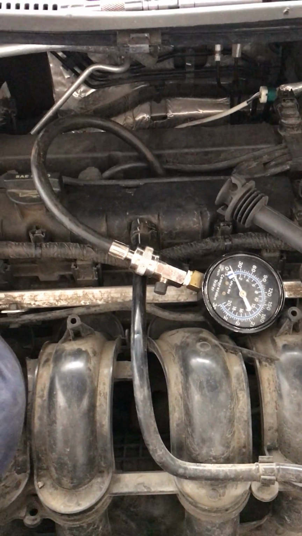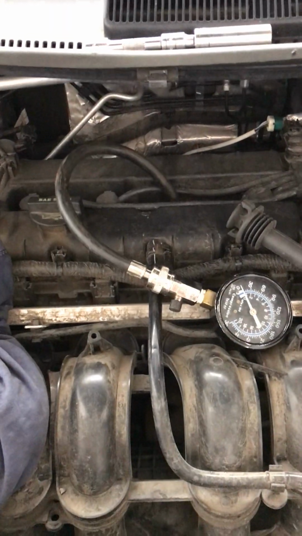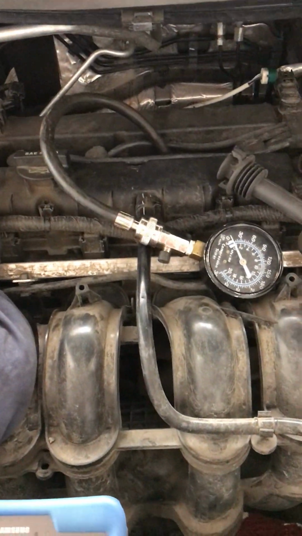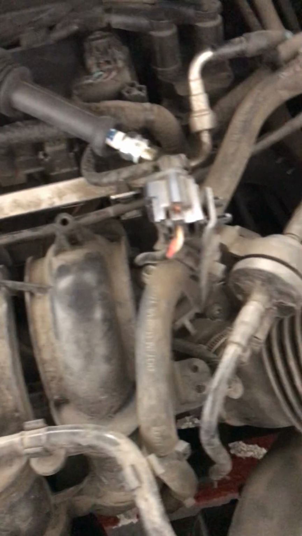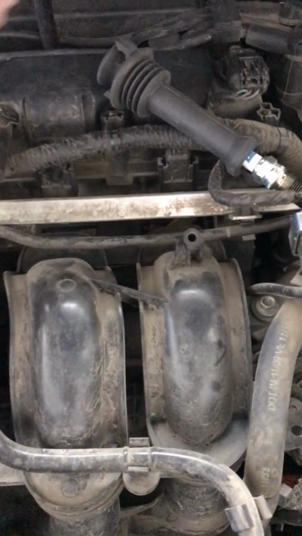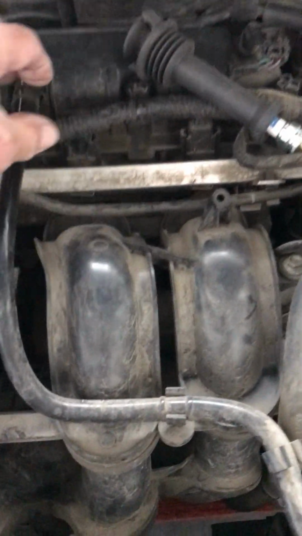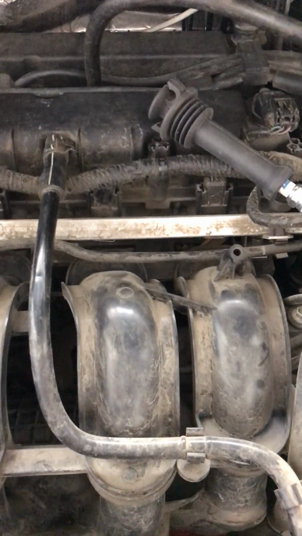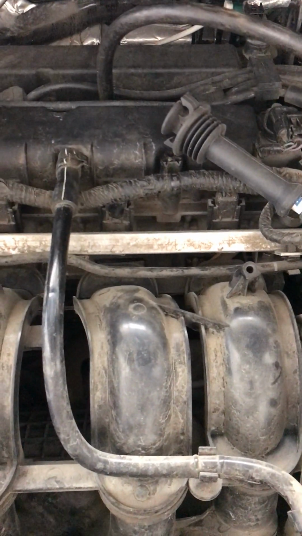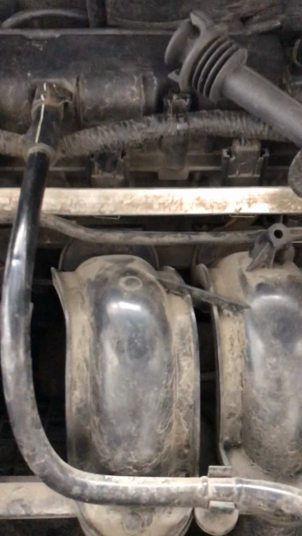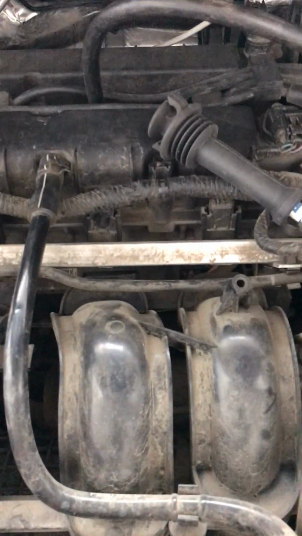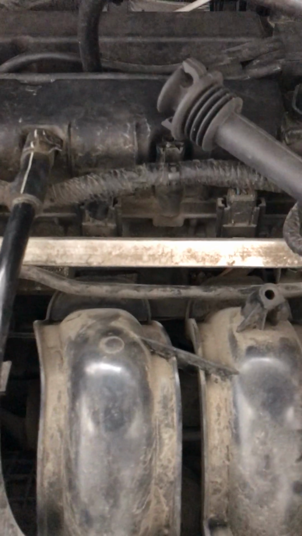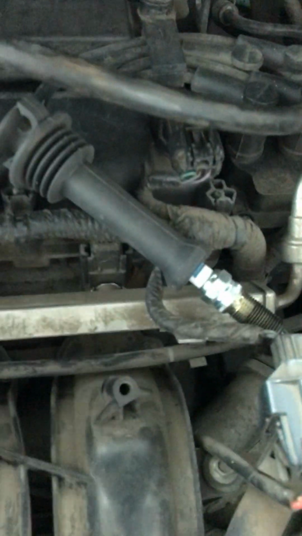So that's the second possible cause of a misfire. The third possible cause is a lack of fuel. And if this injector is not firing properly and not getting fuel into the cylinder, that will cause a misfire. So what I do when I've narrowed it down to that point, I get to a little bit harder task, and that is removing this fuel rail.